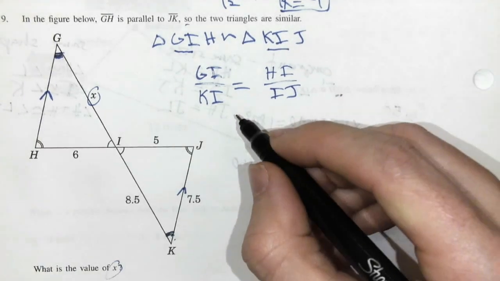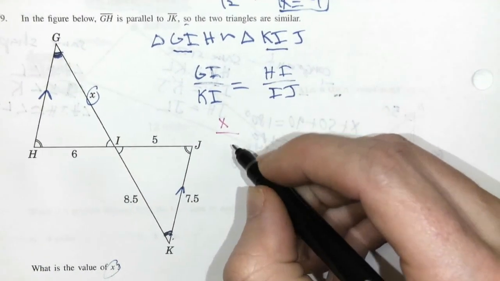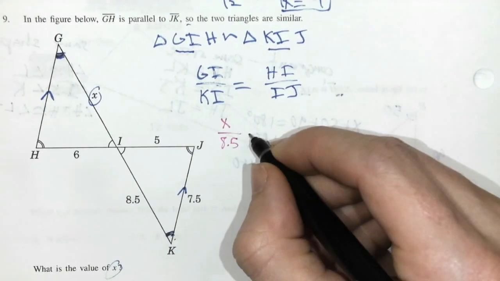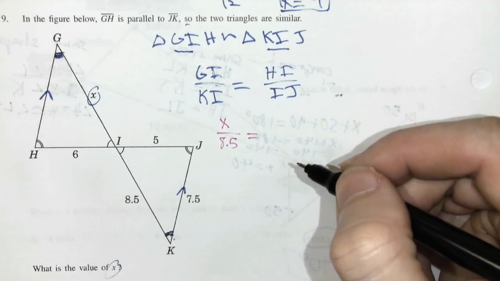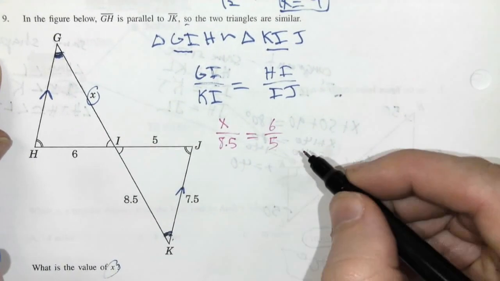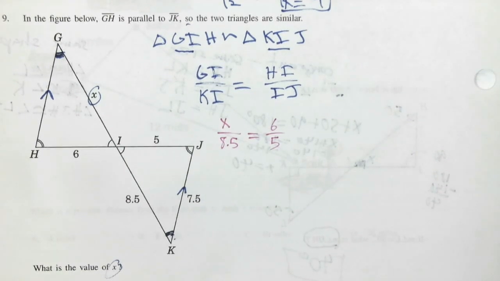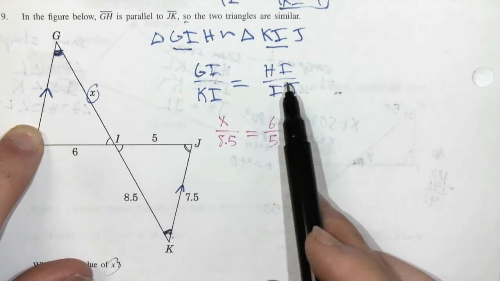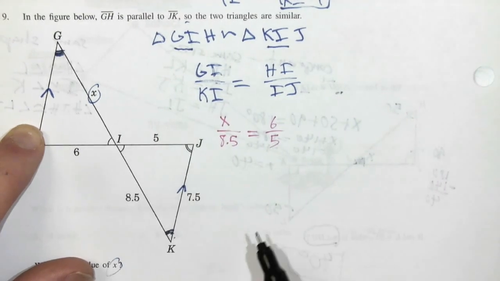Then we substitute. GI is X, KI is 8.5, HI is 6, and IJ is 5. From right here, you can cross multiply, you can use your calculator, whatever method you use to get to X, doesn't matter, as long as you know how to set this up and correctly choose our proportions and substitute correctly.